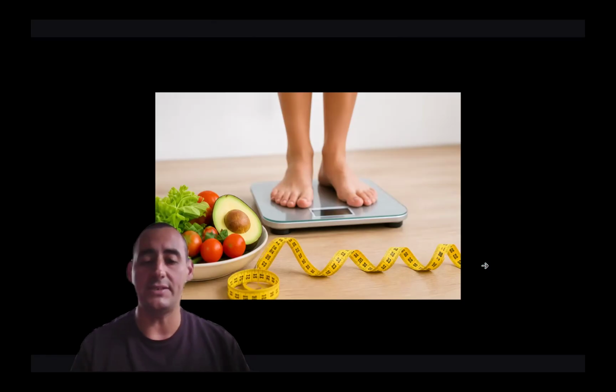So first off, why does this matter? Most people fail because they just guess their calories. If you don't track your calories, you don't even know what's going on. This removes any confusion, takes out the guesswork, and gives you total control.